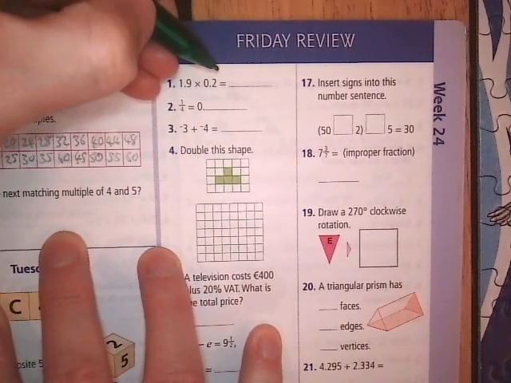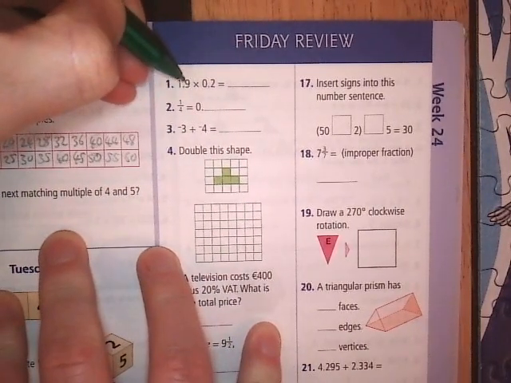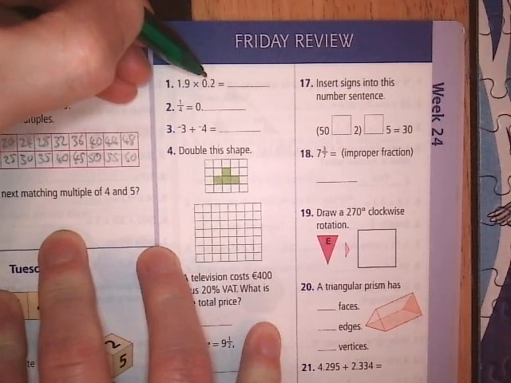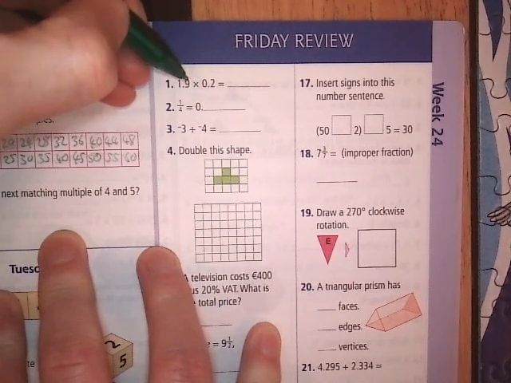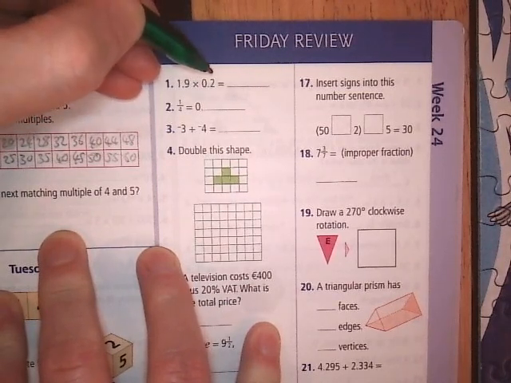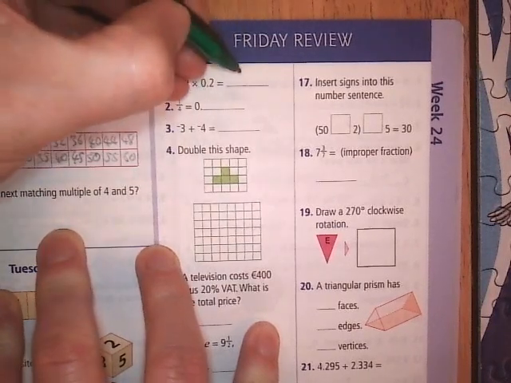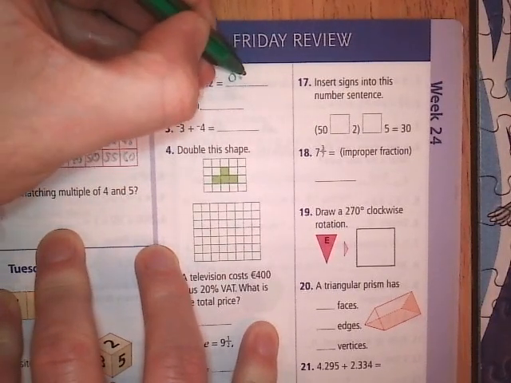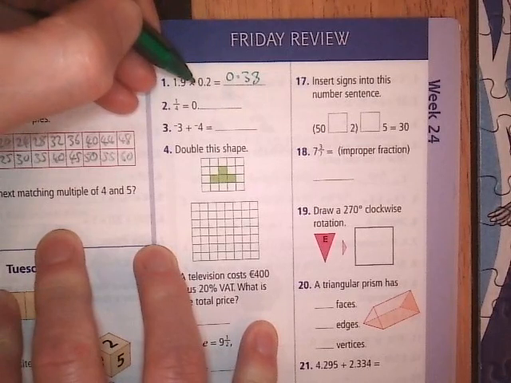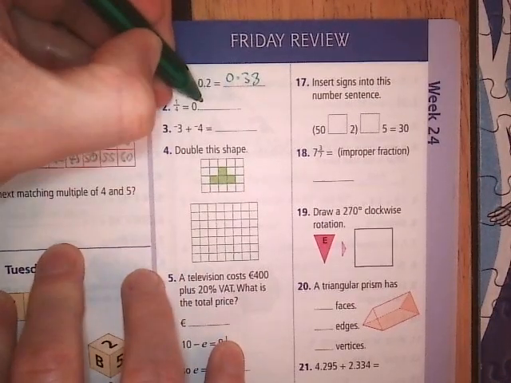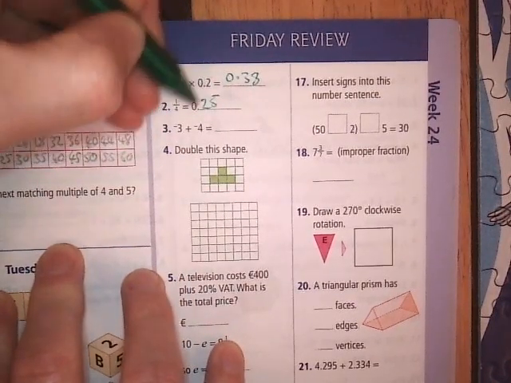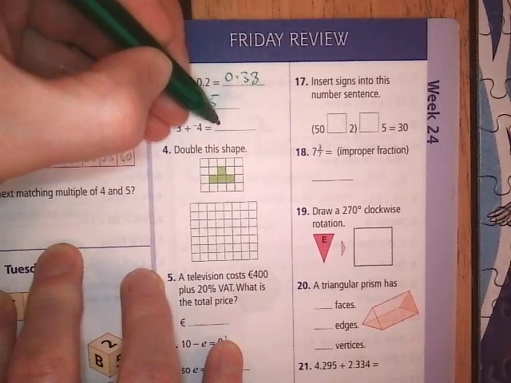Question 1, 1.9 multiplied by 0.2. Okay, 19 by 2 is 38. 1.9 by 2 is 3.8. So 1.9 by 0.2 is 0.38. Question 2, 1 quarter is 0.25. Minus 3 plus minus 4 is minus 7.